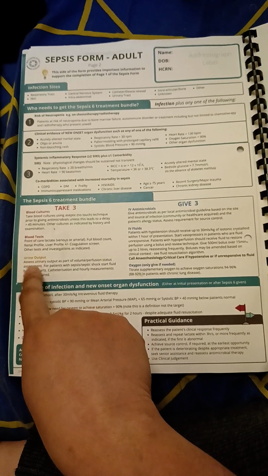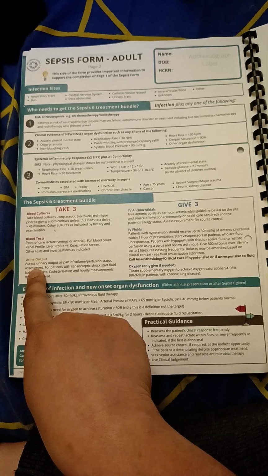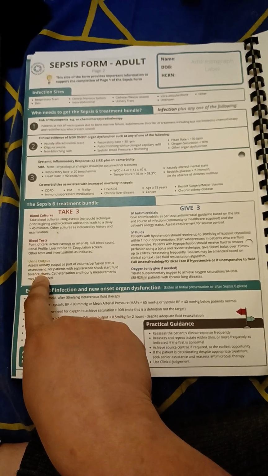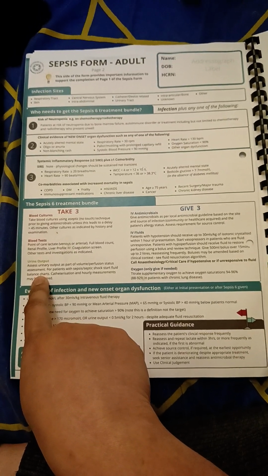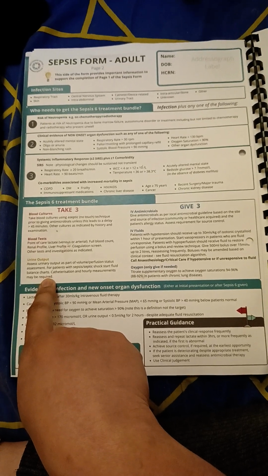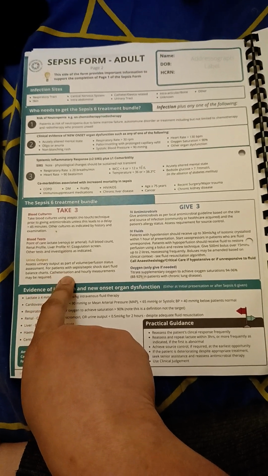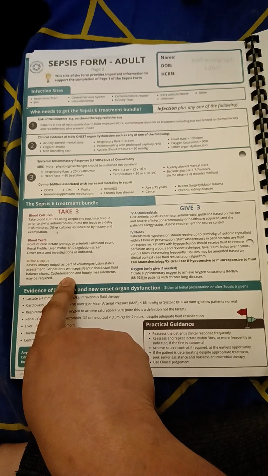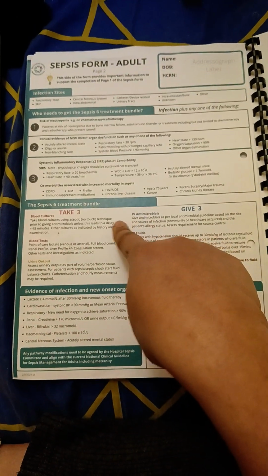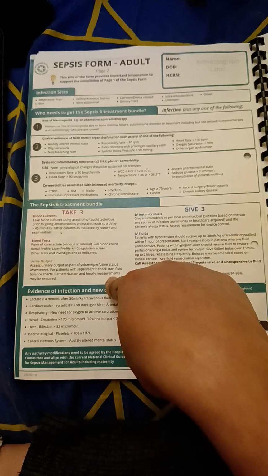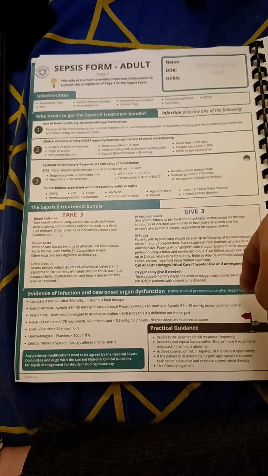In the urine output, this is one more indicator. Assess urine output as part of volume perfusion status assessment for patients with septic shock. Start a fluid balance chart. Catheterization and hourly measurement may be required. So these are the three: blood culture, blood test, and urine output. Take three and give three.